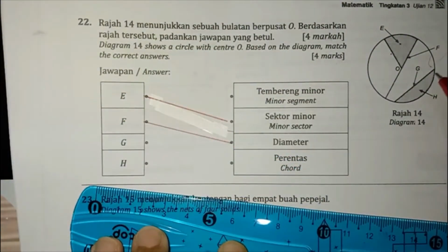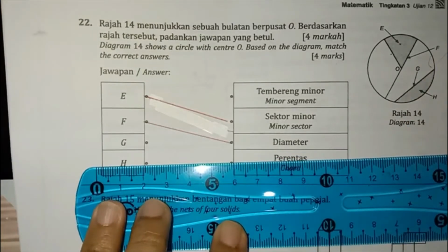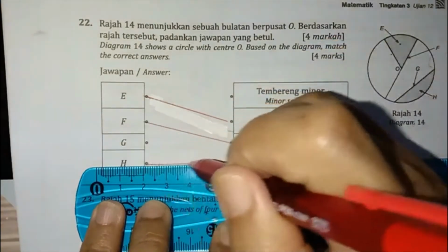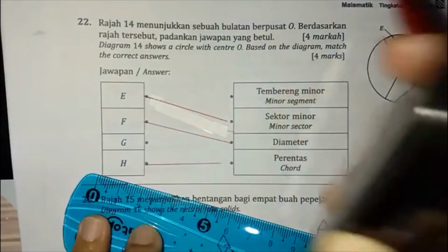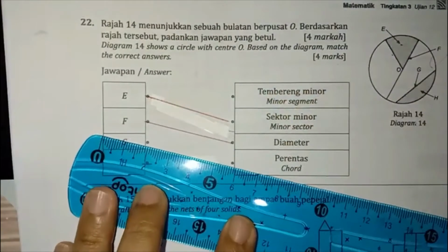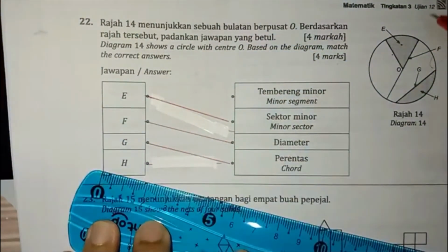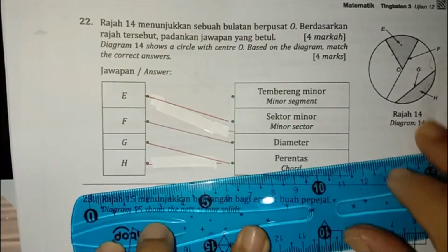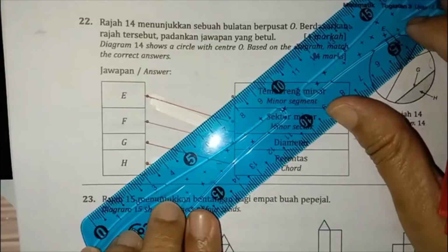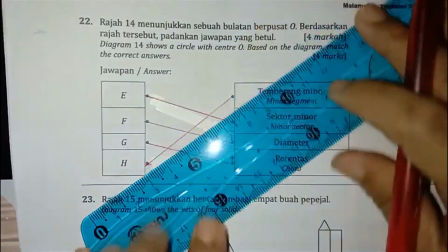Okay, G is the one we call chord. Sorry, here, not there. So G here, chord. And then H is what? Segment. It's minor segment. Okay, that's the answer.